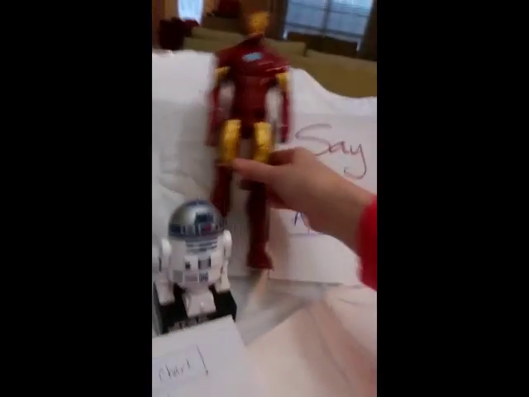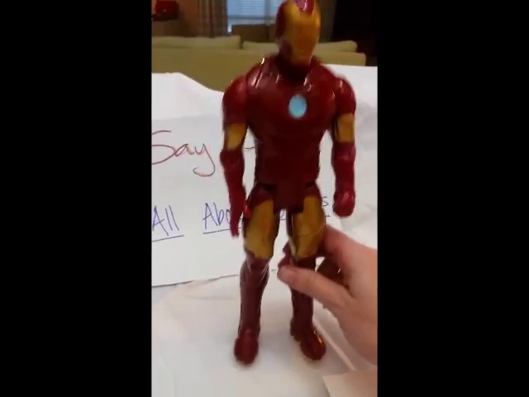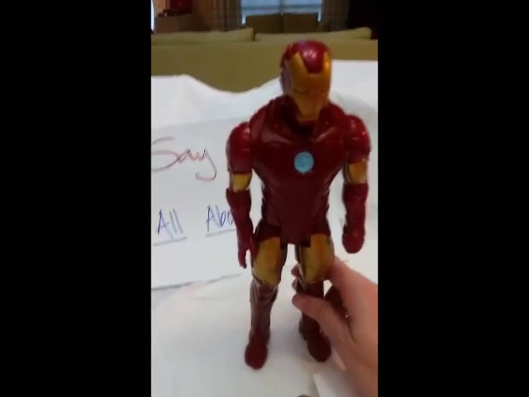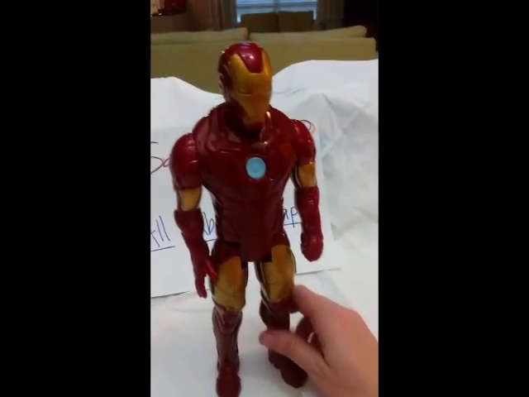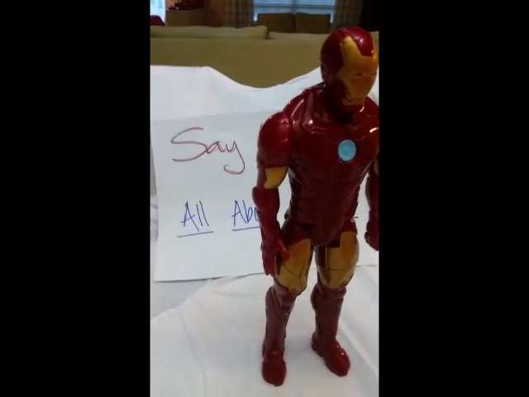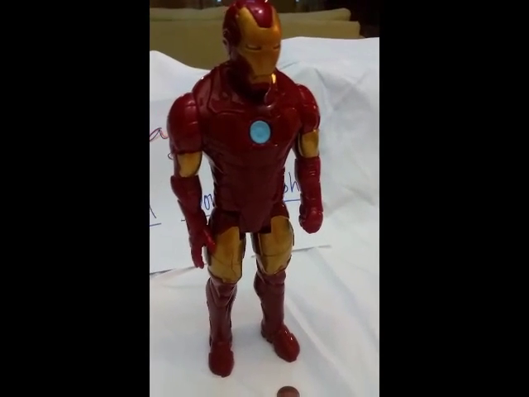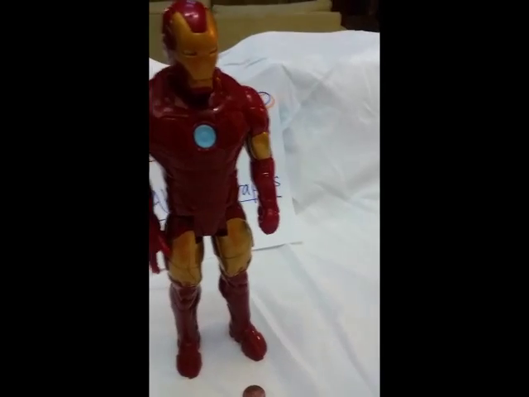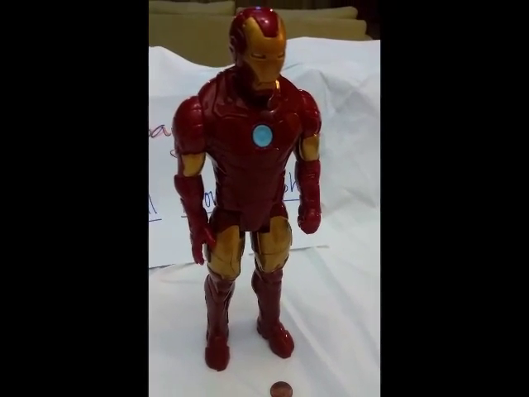Say what? All about graphs. Hulk smash! No, Hulk, don't smash the pennies. We've got to put them as a graph. My great-grandfather gave me these pennies, and they're really old. We're going to see how many different types of pennies we have.